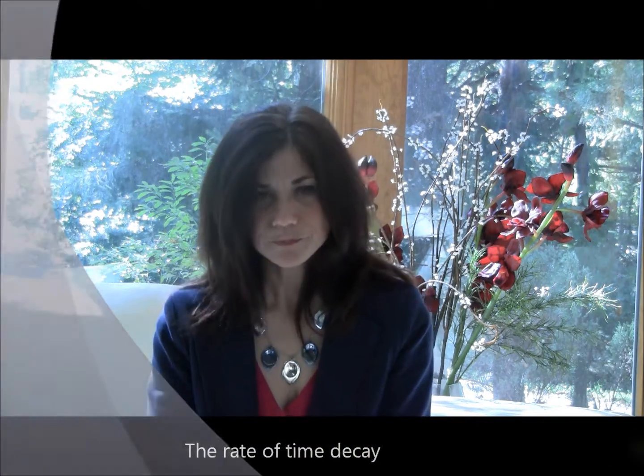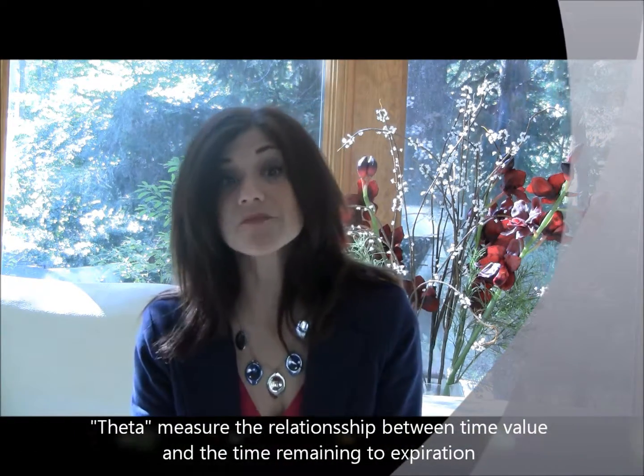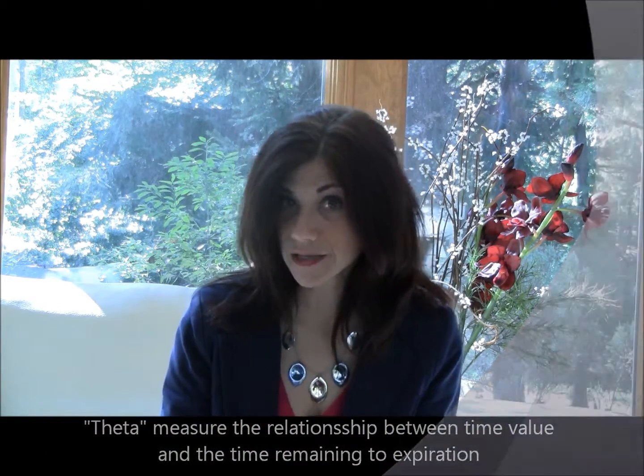Other than risk management, time decay might very well be the single most important factor to understand when trading options. This is because, unlike anything else in the world of trading, time is 100% predictable. One aspect of time decay, which is often misunderstood and mismanaged, is the rate of time decay. Theta is the Greek symbol used to measure the relationship between time value and the time remaining to expiration.